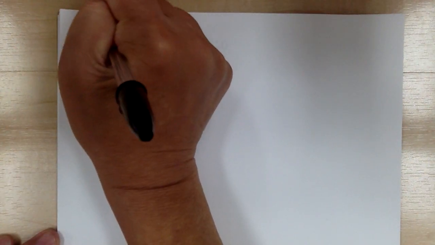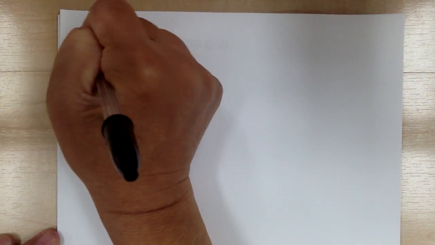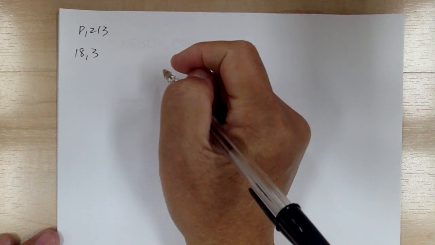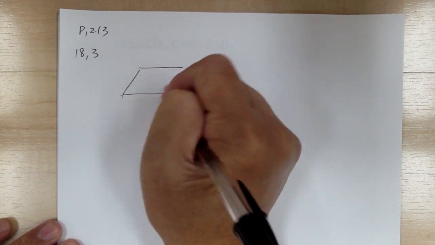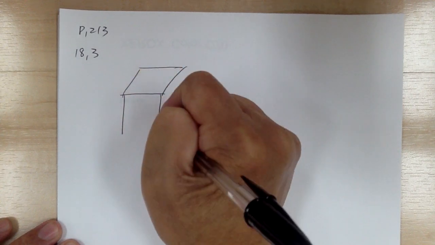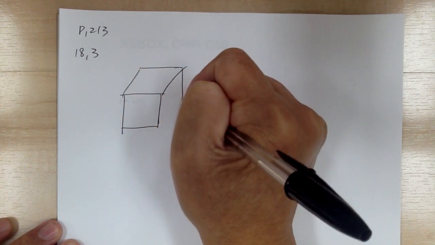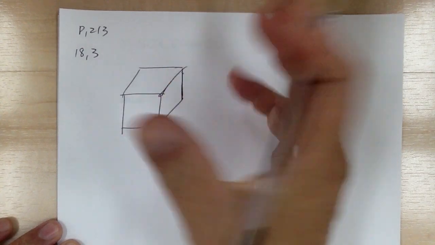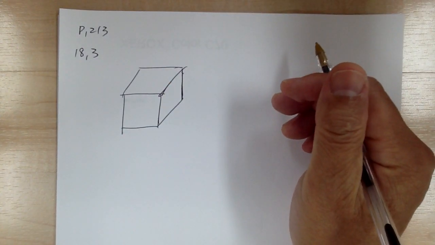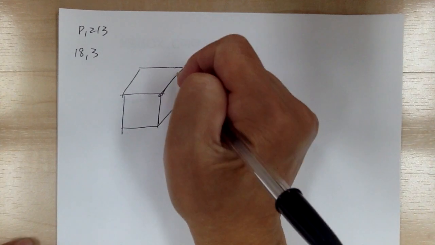Let's go to page 213, and this is section 18.3. This is about the cubes and the boxes. So a cube, the most common one that you see of a cube is a die, like when you play with dice. When you play games, you use the dice a lot, and so those are cubes.